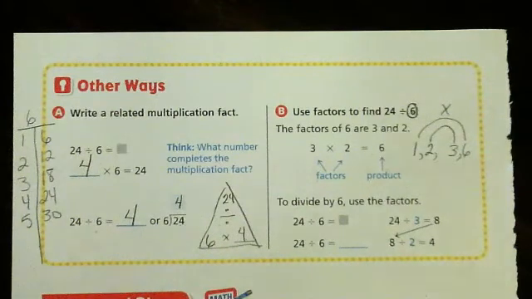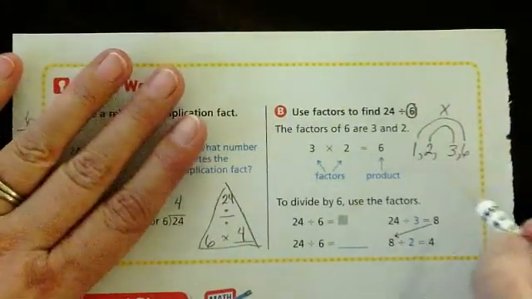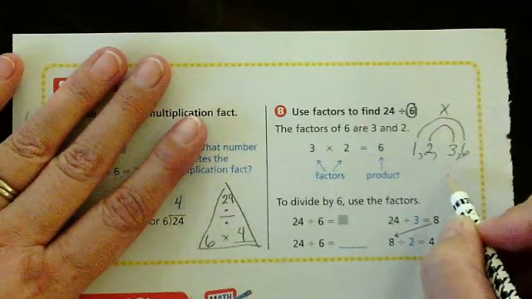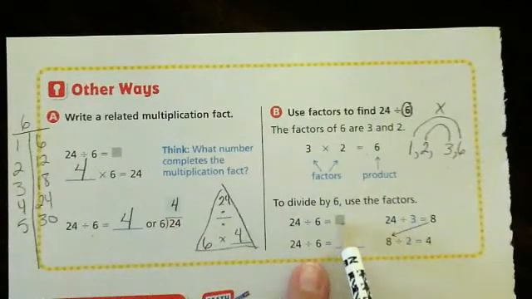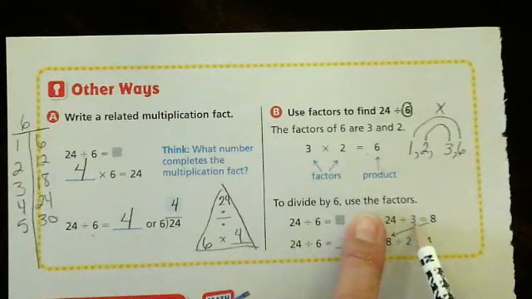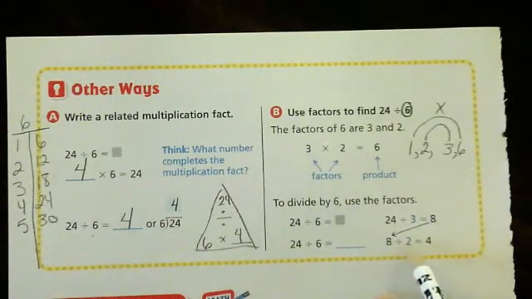So to divide using factors, I can say 24 divided by 6 equals something. Well, if I use my factors, 24 divided by 3 equals 8. And then I take that answer, the quotient, and I pull it down, and then I divide it by the other factor, which equals 4.